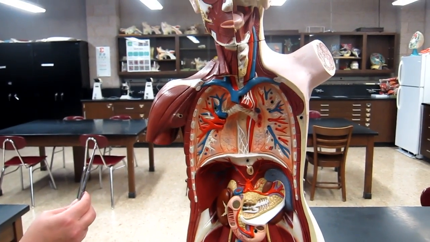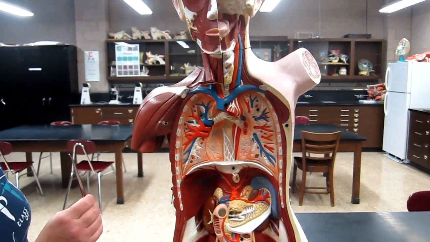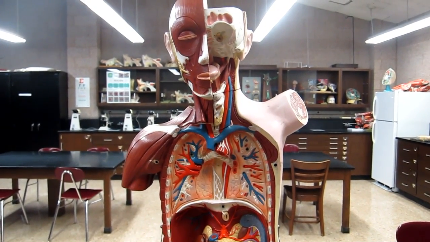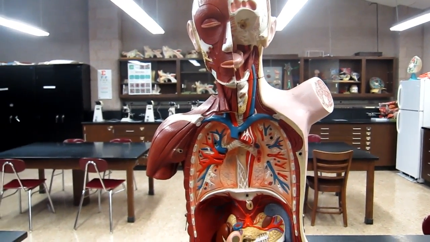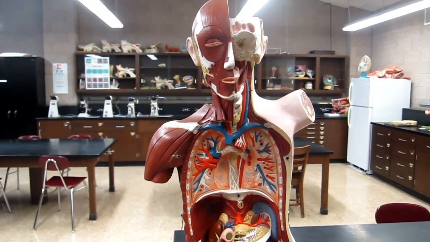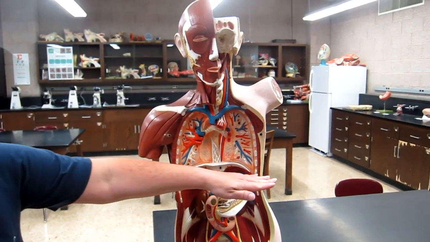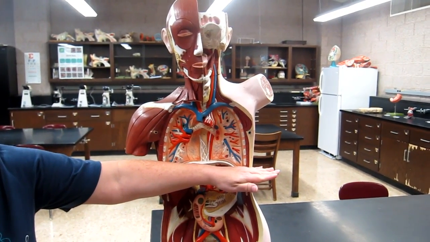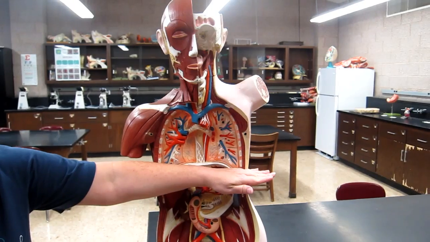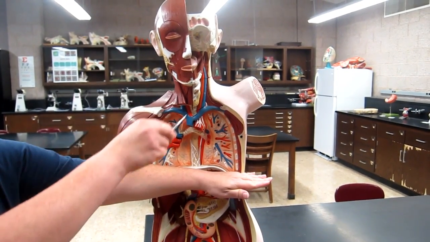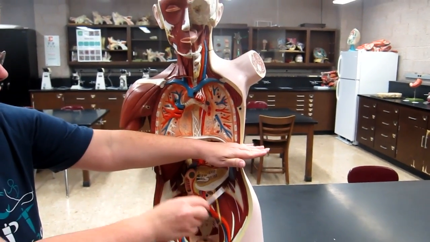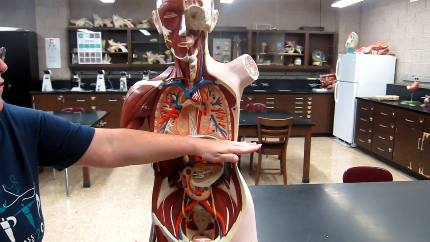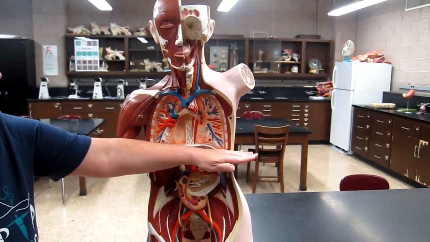Okay, now we're also going to talk about some planes of section. Okay, and you'll see my hand come in and out of the frame. So if we had a plane of section that was cutting the body in this direction, dividing the body into superior and inferior pieces, this would be in the transverse plane.